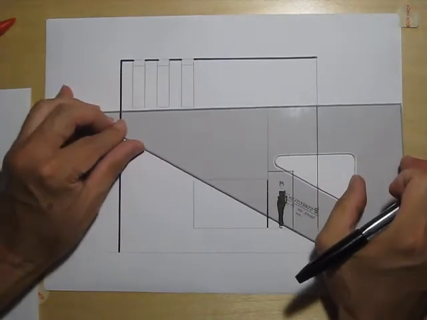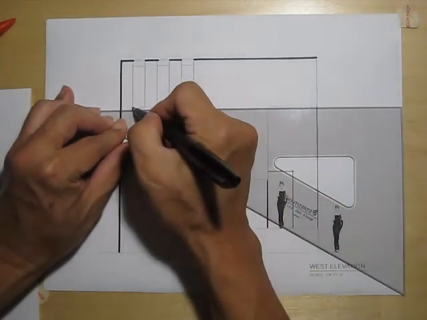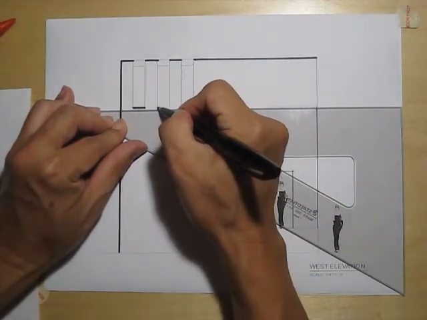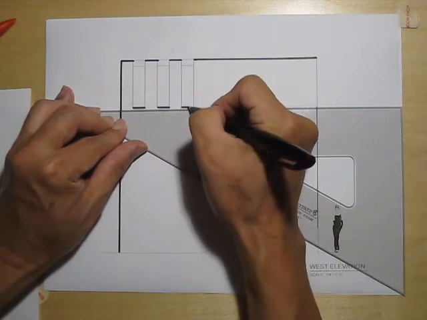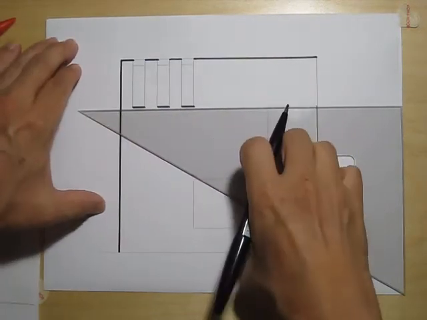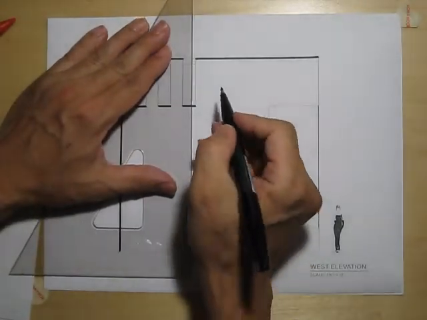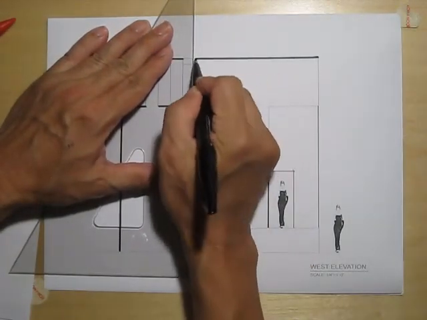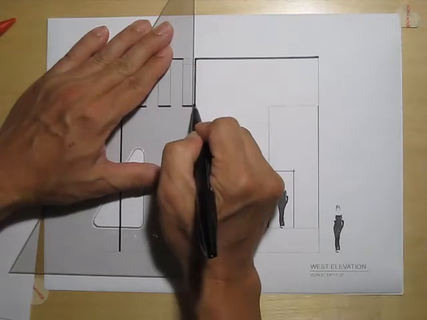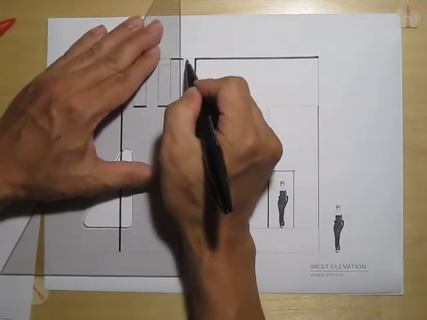Okay, this guy right here. And this portion right here is the vertical part of that wall.